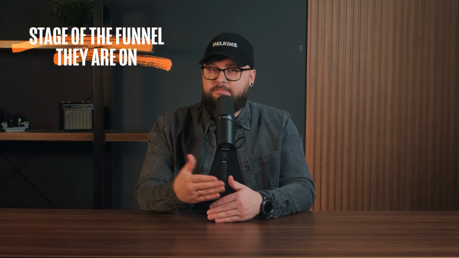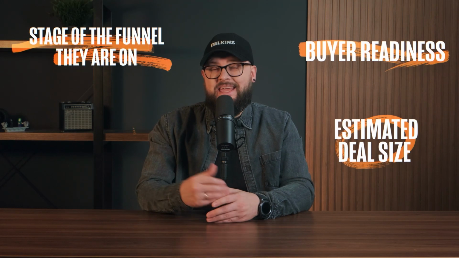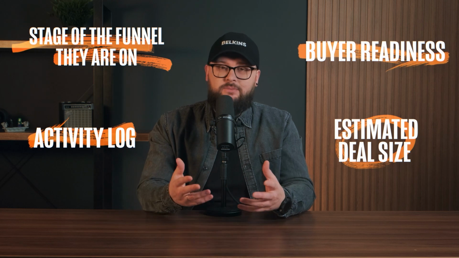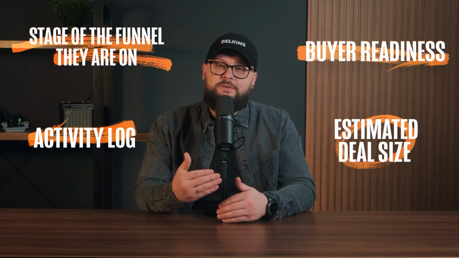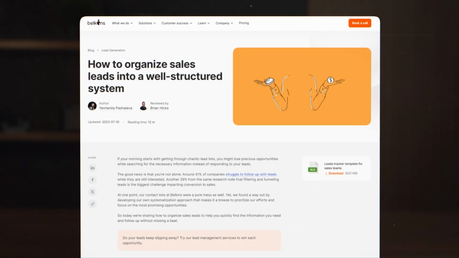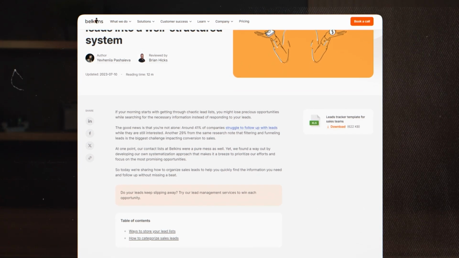You can also categorize by the stage of the funnel they're currently on, buyer readiness, estimated deal size, and activity log. But considering I'm running out of time for today, I'll let you read more about each of these in an amazing article written by our senior marketing copywriter here at Belkins.